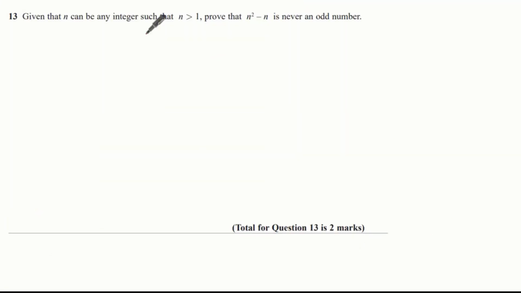Question 13 says, given that n can be any integer such that n is greater than 1, we need to prove that n squared subtract n is never an odd number. Well, let's have a look at n squared subtract n in its factorized form. This would be n bracket n minus 1.